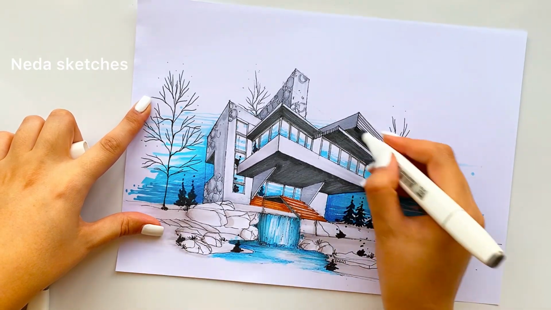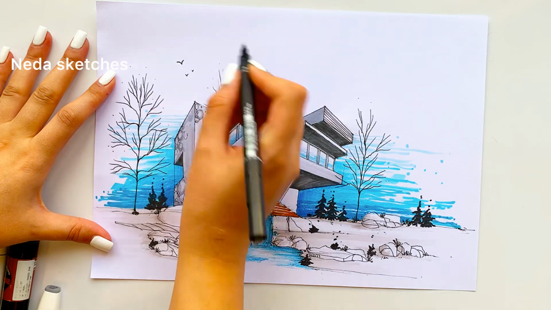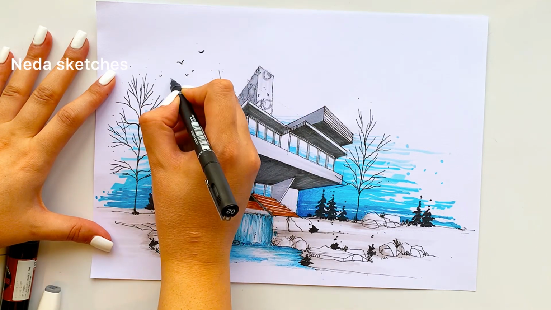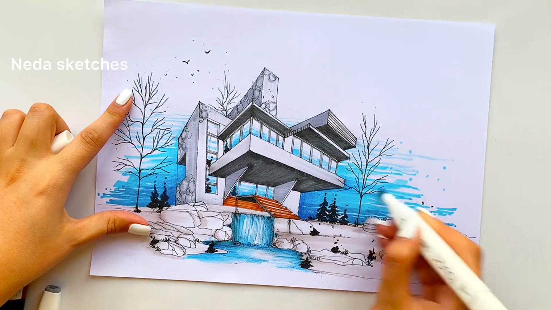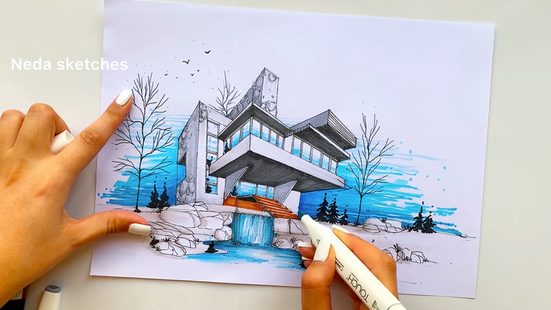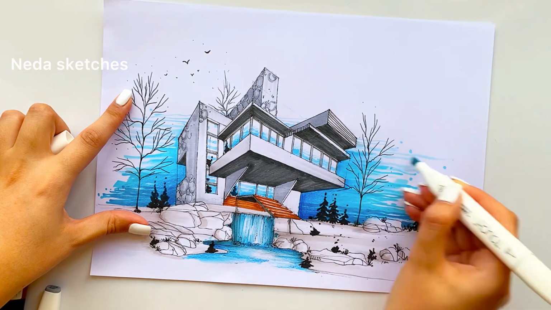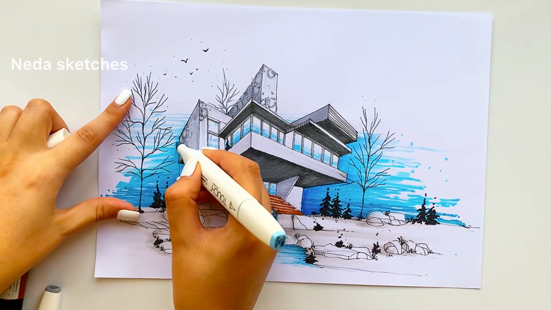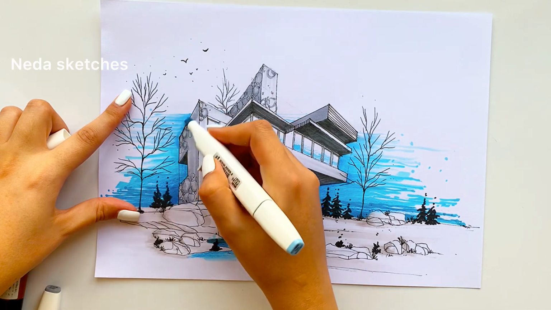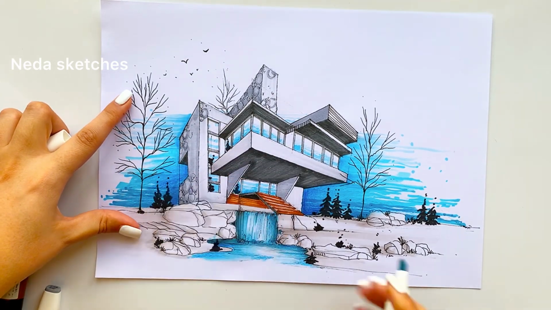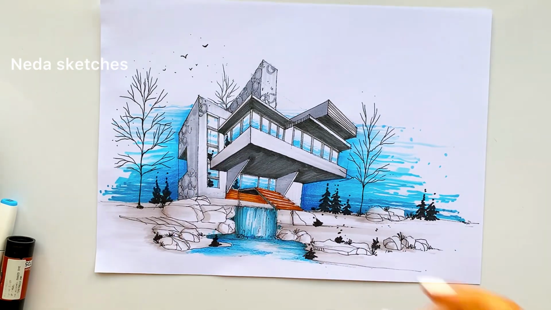Now I can add some other shadows for better coloring, and finally I can draw some birds in the sky. Okay, this is the end of my drawing and coloring.